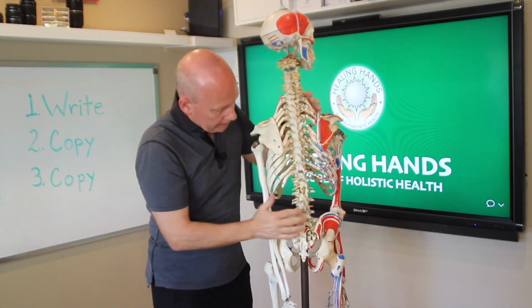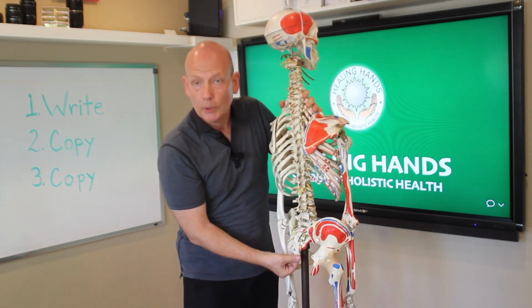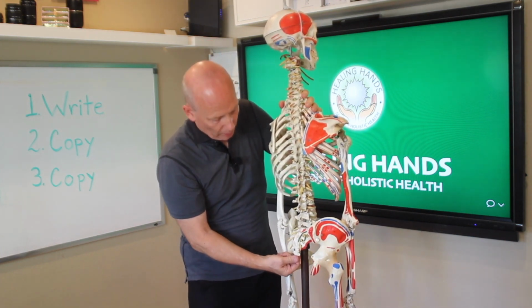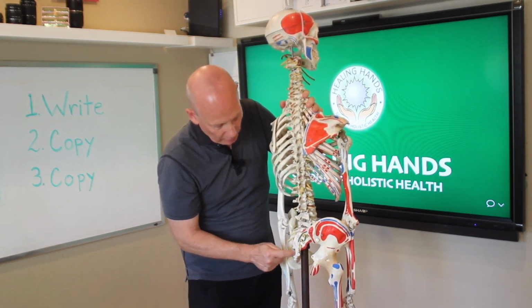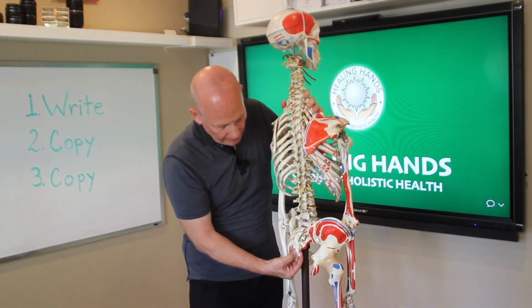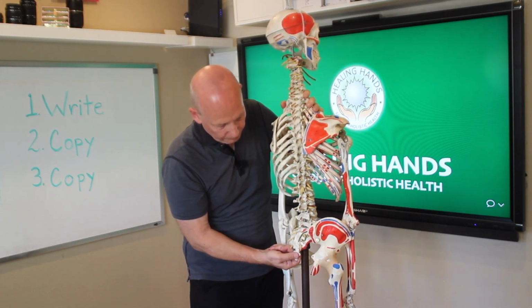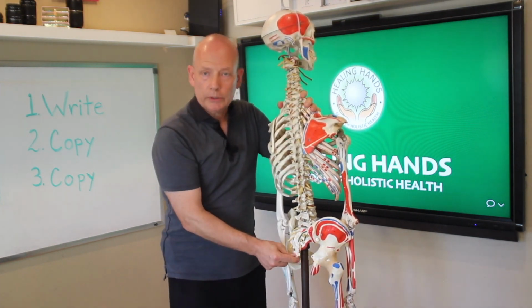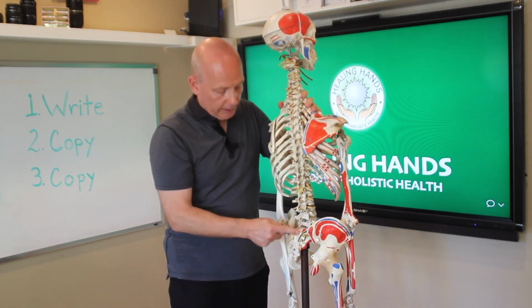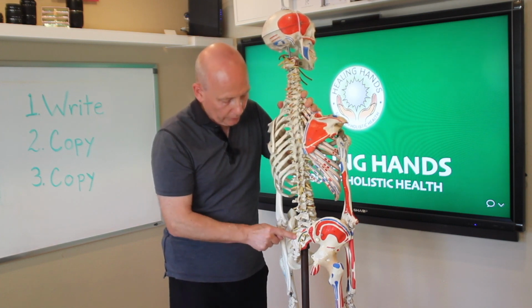Down at the bottom of the spine, you have the tailbone. That's at the very bottom of the spine. It's actually vertebrae that are fused together here, and that's the tailbone, right at the end. Superior to the tailbone is the sacrum, another set of vertebrae that are fused together.